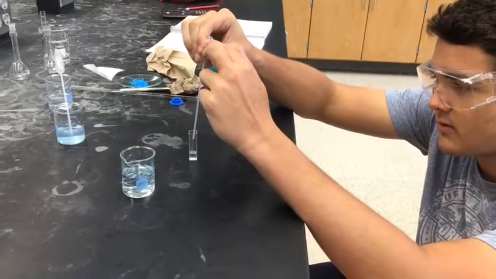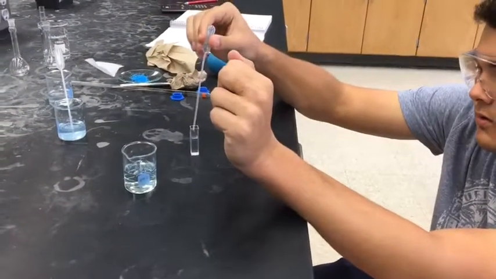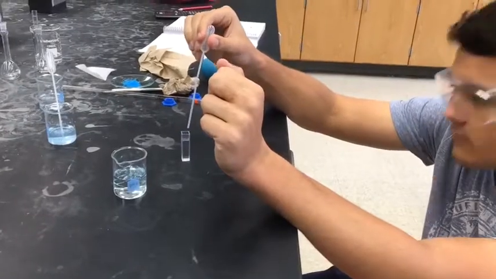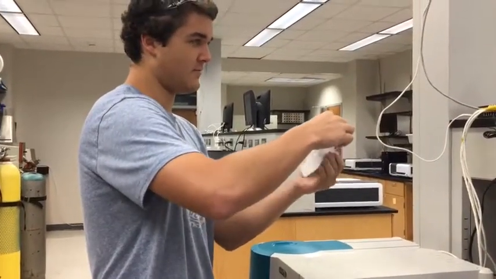Finally, we have made it to the unknown. We will use the exact same process as before to obtain an absorption value. We will then use all of our previous data points to draw a graph and create an equation that will be used to determine the concentration of the unknown.